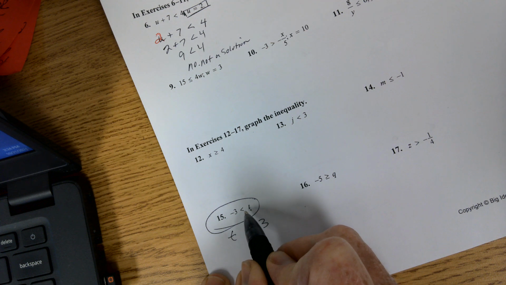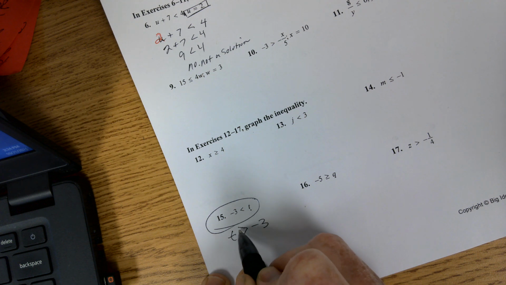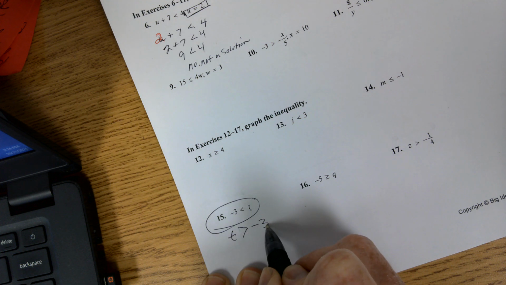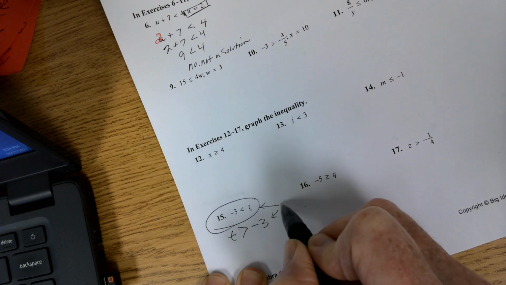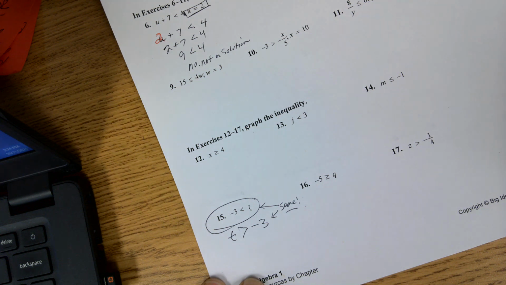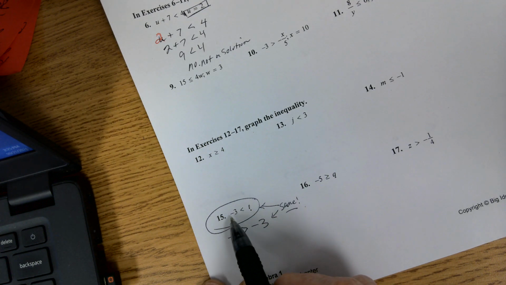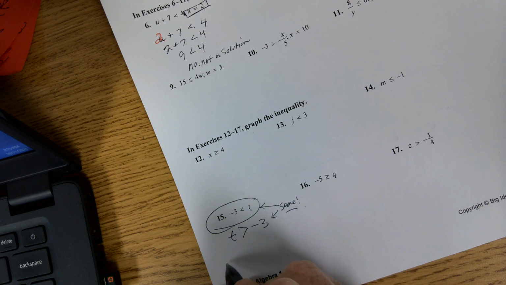Because I'm flipping this, I also have to flip the sign. Notice the open side is to the t, the point is to the negative 3. When I flip the sign, it has to be the same. The open side is to the t, the pointed side is to the negative 3. They mean the same. I'm saying negative 3 is less than t. Here I'm saying t is greater than negative 3. They have the same meaning.